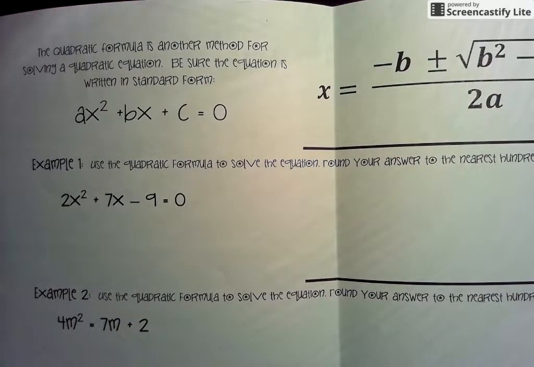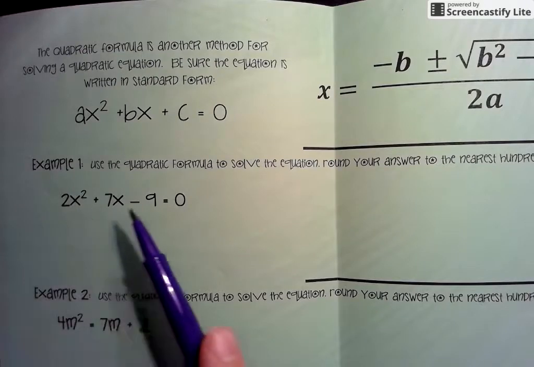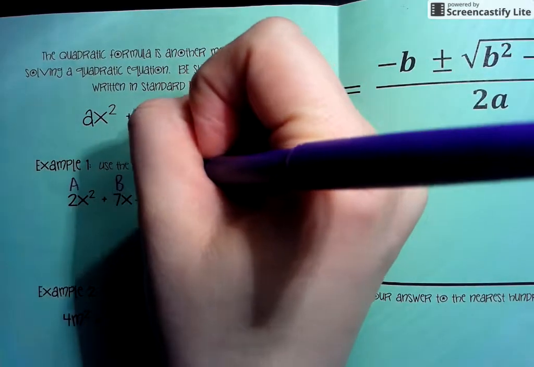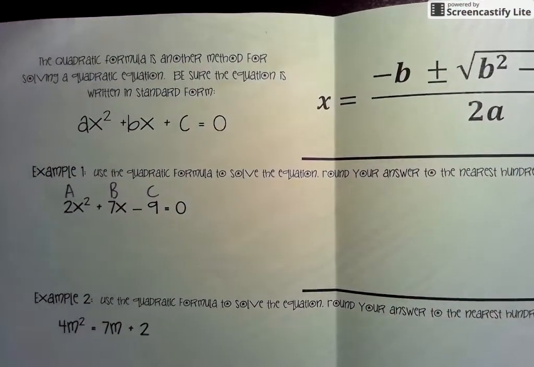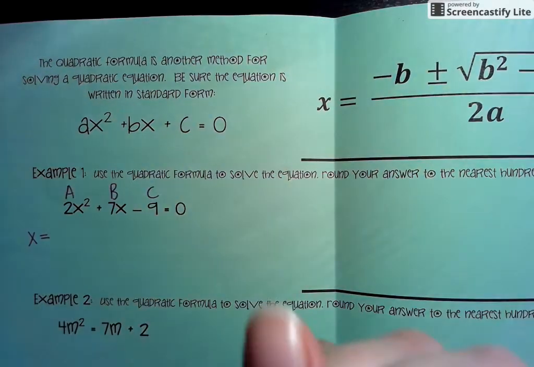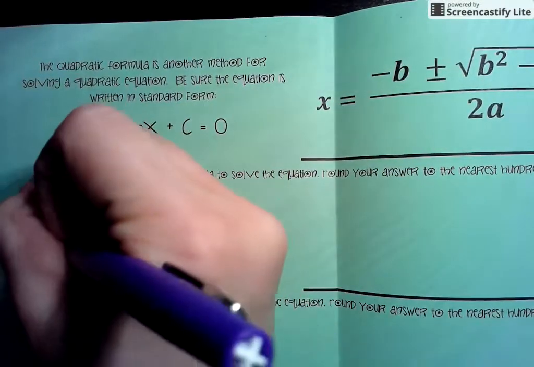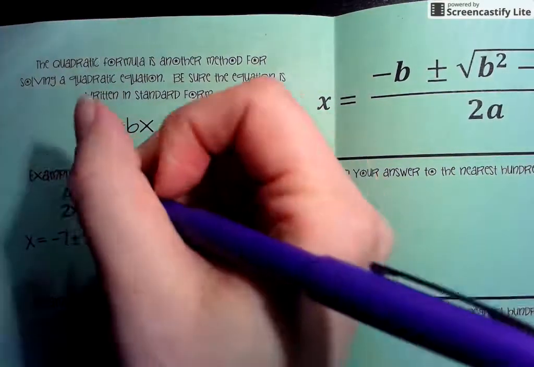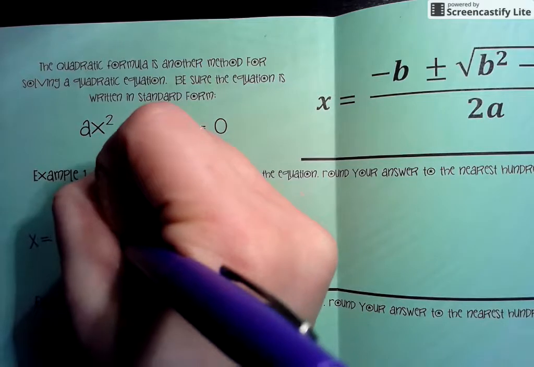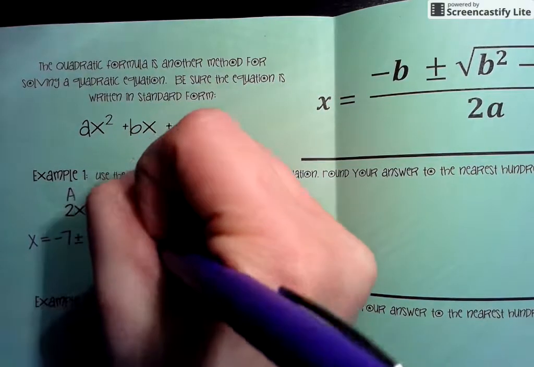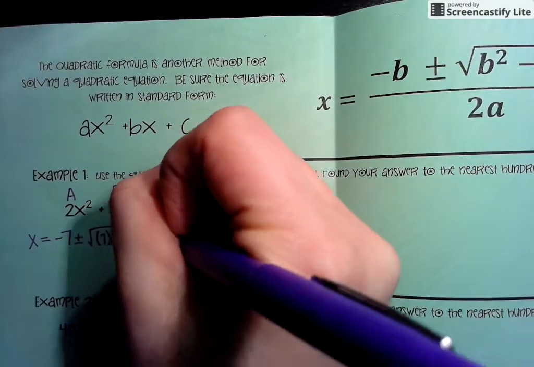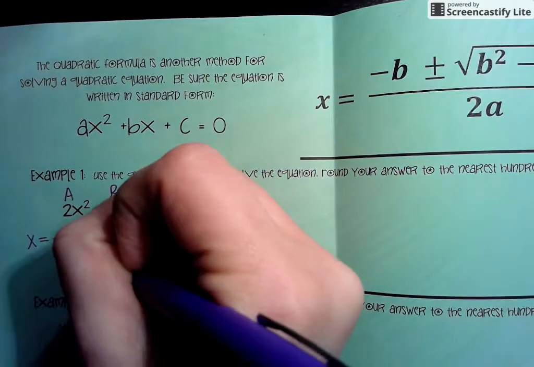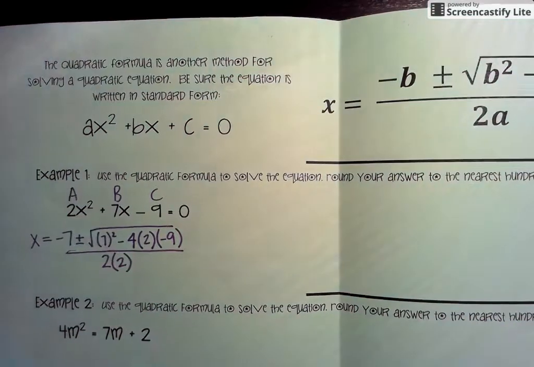You're going to use the quadratic formula to solve this first one. So you notice that it's in standard form. It has an a value, a b value, and a c value. So I'm going to put it into this formula. I have x equals the opposite of b, or negative b, which would be negative 7, plus or minus the square root of b squared, which would be 7 squared, minus 4 times our a, which is 2, times negative 9, which is our c, all over 2 times our a value.